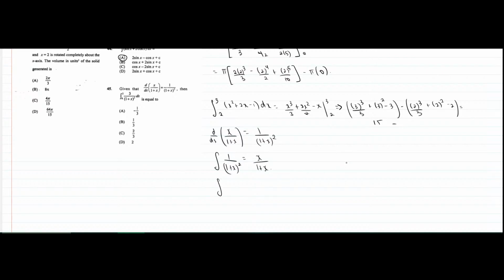So the question has the integral of 3 over 1 plus x squared, which is 3 times the integral of 1 over 1 plus x squared dx. So this could be 3 into x over 1 plus x, evaluated between the limits 2 and 0.